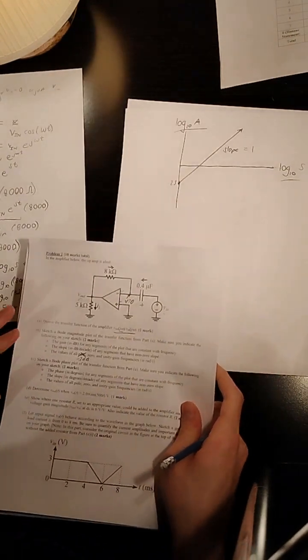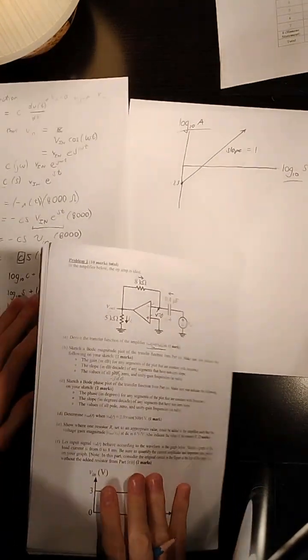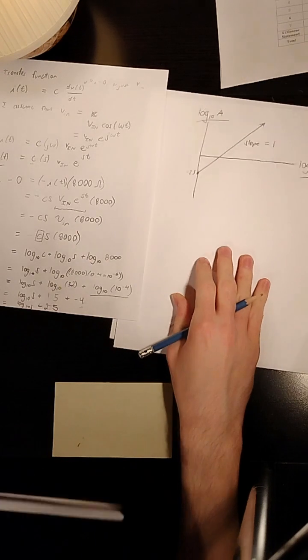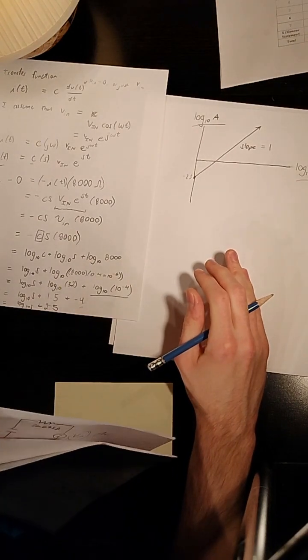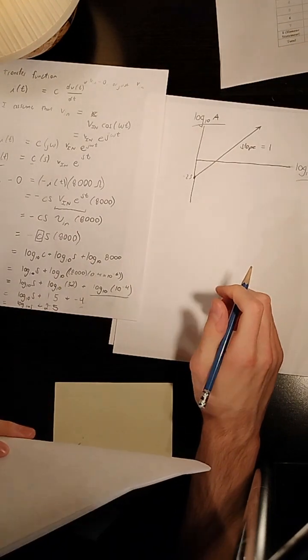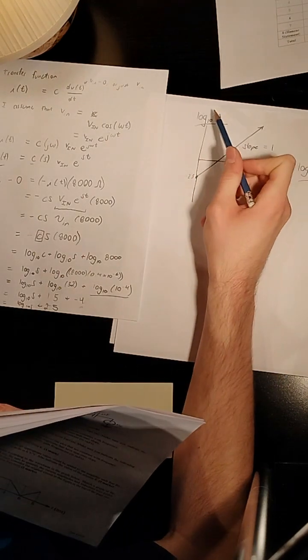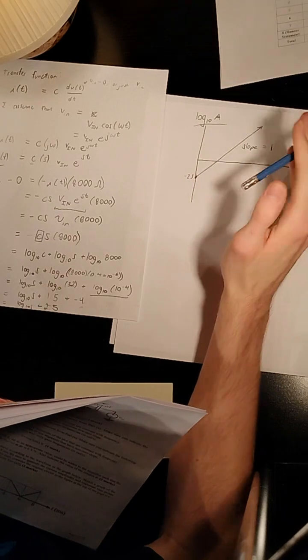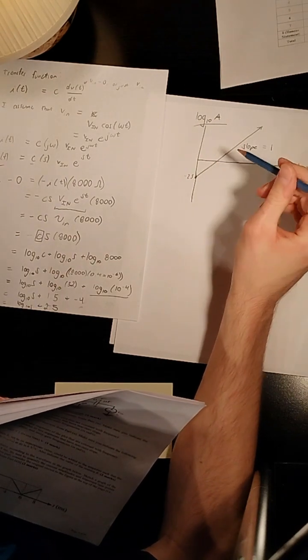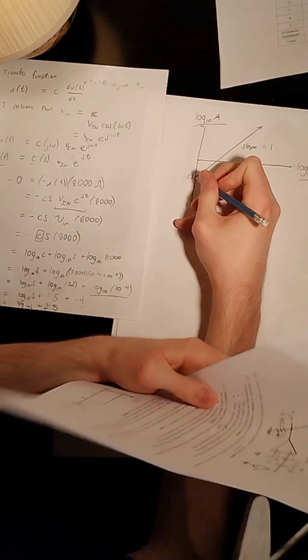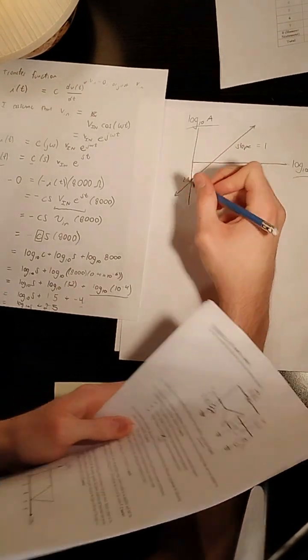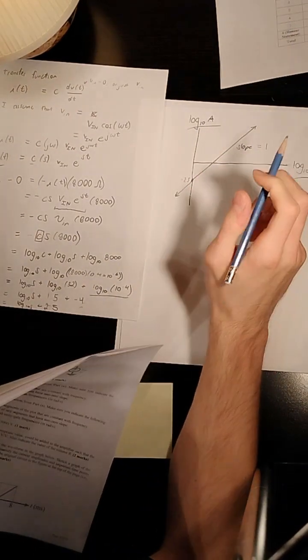I'm still getting used to these Bode plots, so I'm sorry, bear with me. Log 10 of A, if you were looking for a place that had 0 gain, you would want to look for log 10 of A to be negative infinity, because log 10 of 0 is negative infinity. And this line continues. So this approaches negative infinity when log 10 of S is negative infinity.